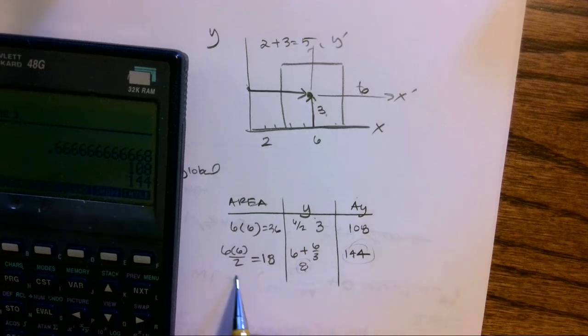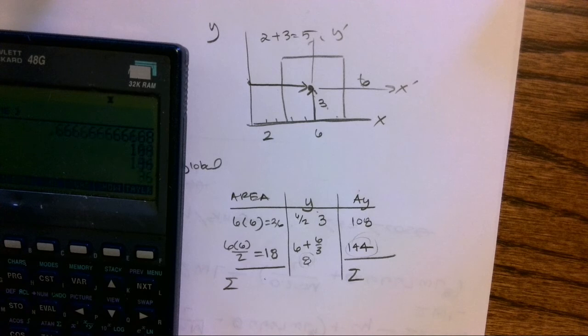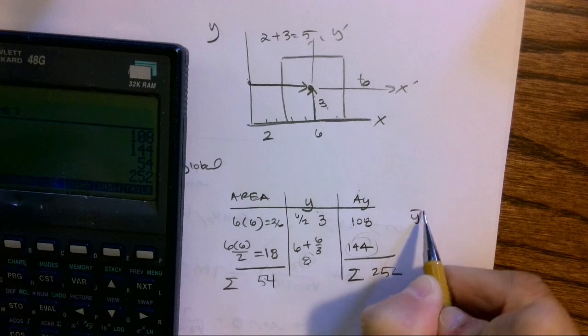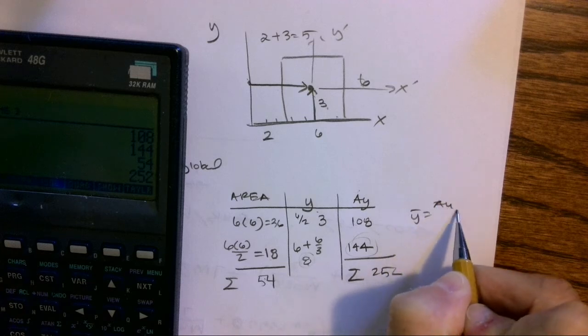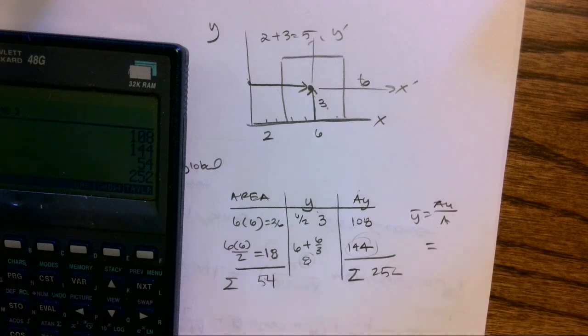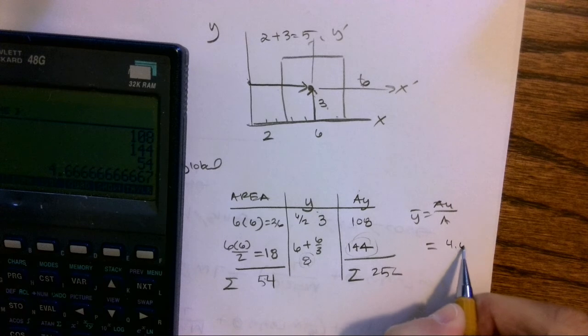So I need to sum my areas and my A's times y. I have 36 plus 18, and I get 54. 108 plus 144, I get 252, and y bar equals Ay over A. So I get 252 divided by 54, and I get 4.67, whatever my units are.